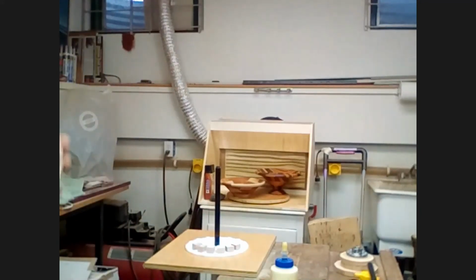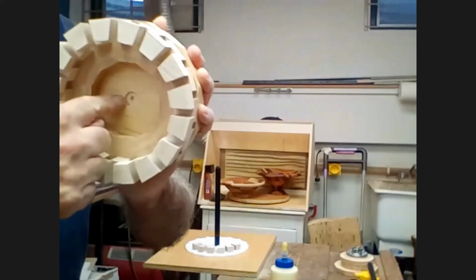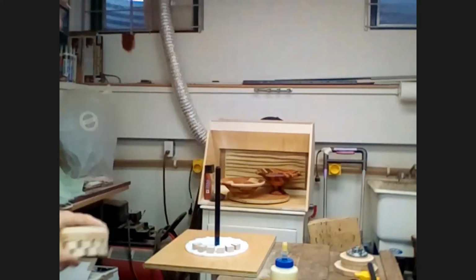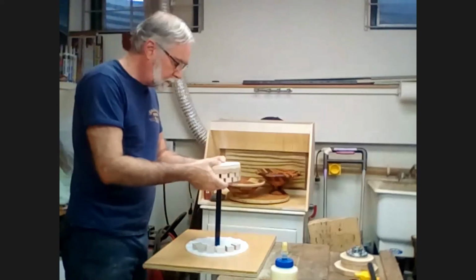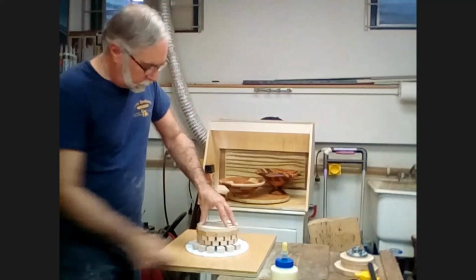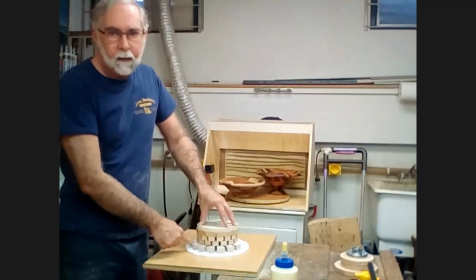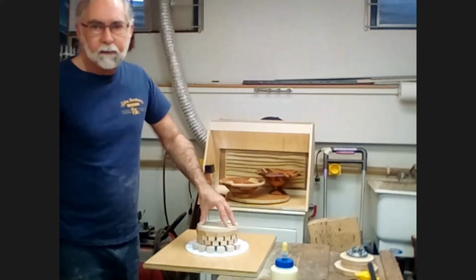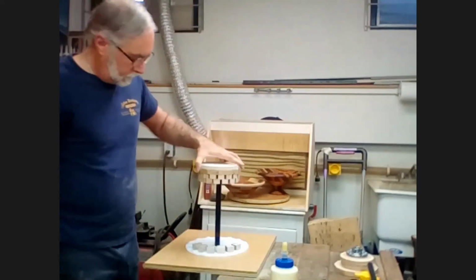And you do the same thing. You've got a waste block, a hole drilled in the center. I've already glued a couple rings on. You put glue on here, balance this, push it down. You can actually put a rubber band around these outside ones to hold them in place, but then you put your weight on top and you're all set.